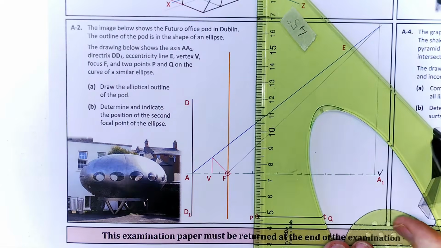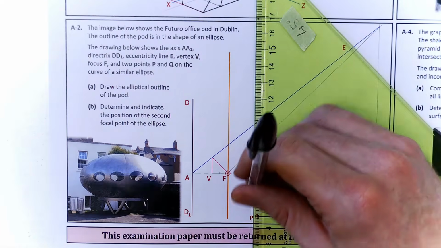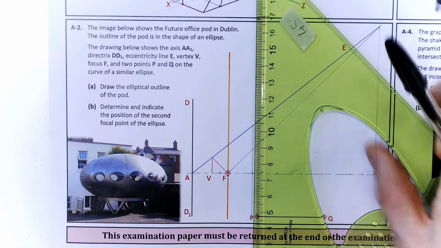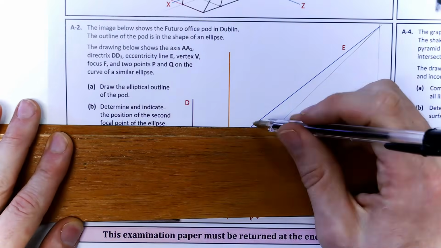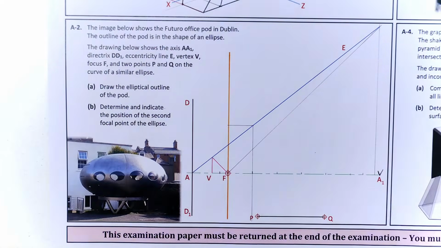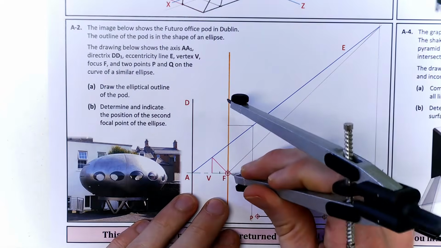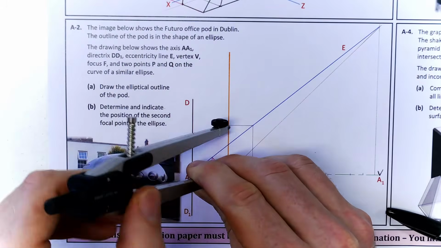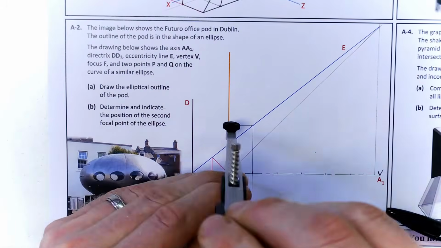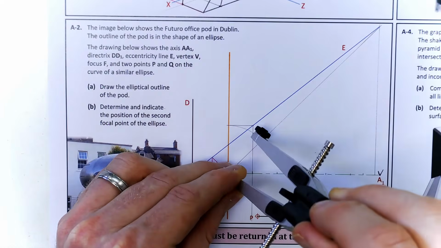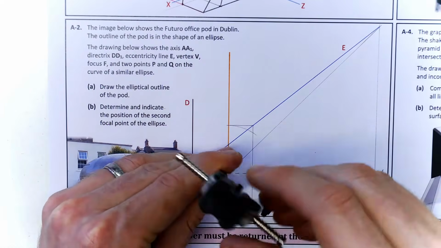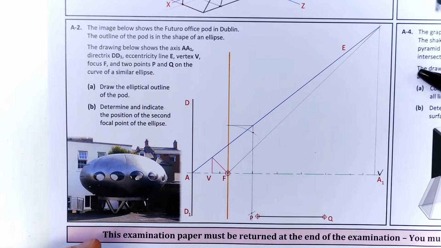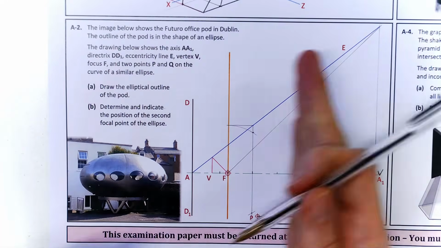Just to show what we do at one point, we're going to draw a line. It's a double ordinate, and we're seeing where it hits the line of eccentricity. Where it hits the line of eccentricity, I'm going to draw a cross onto my latus rectum. I'm going to set my compass to that length, and swing that back down onto my ordinate. While I have that distance, I'll find it here as well. So those are going to be 2 points on my curve. We're just going to repeat that all the way along.